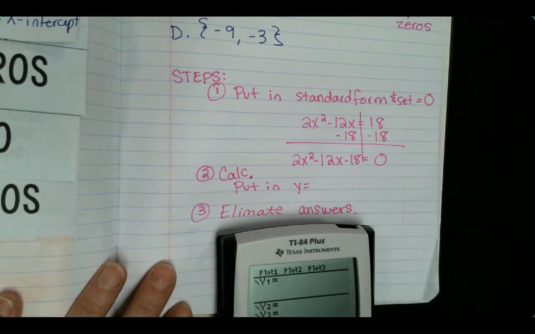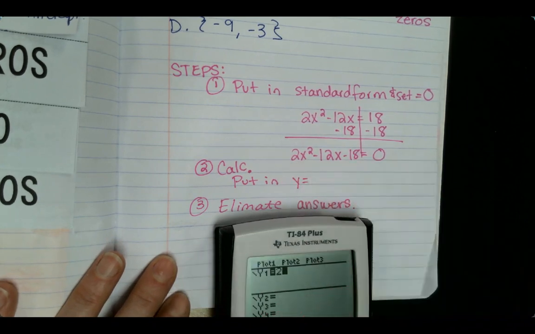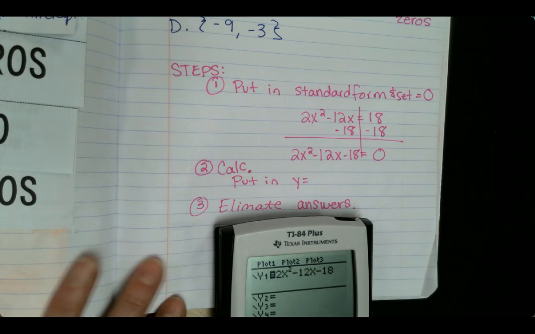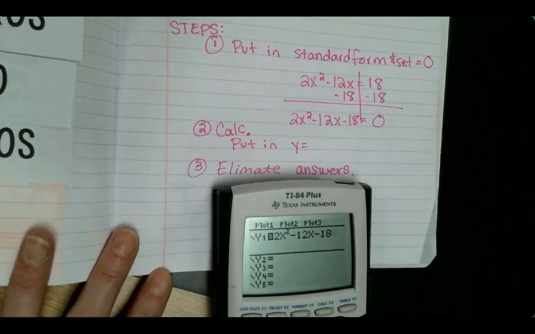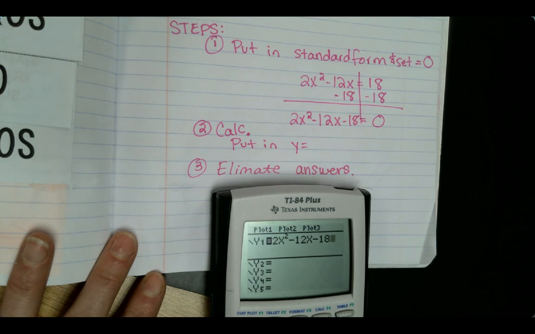Hey, let's go to our calculator, go to y equals. We're going to put this in. So let's look at it.